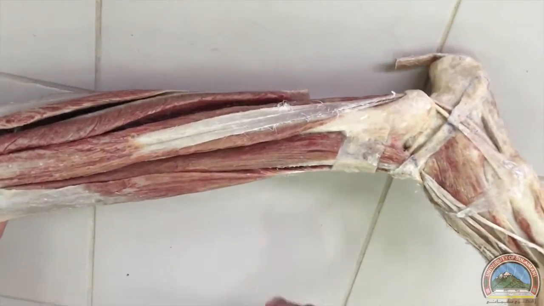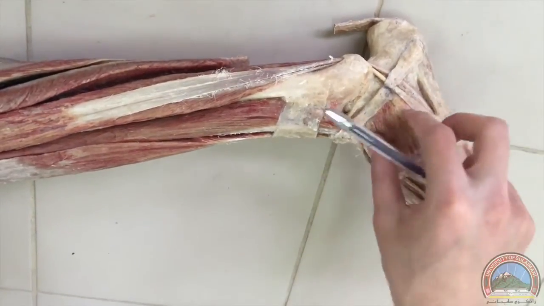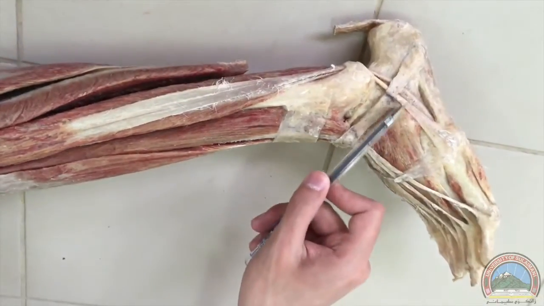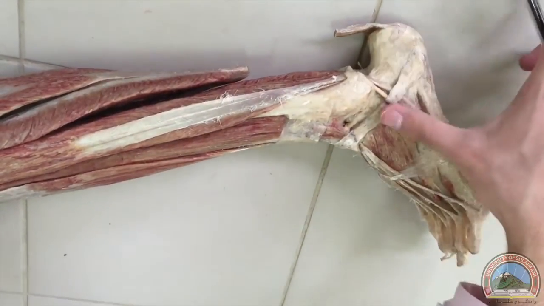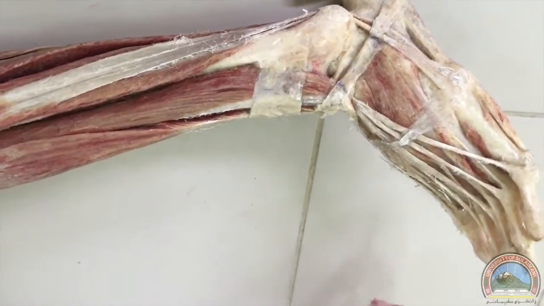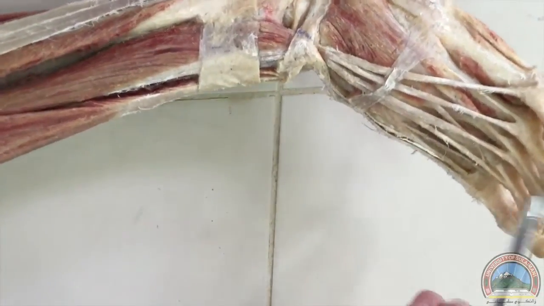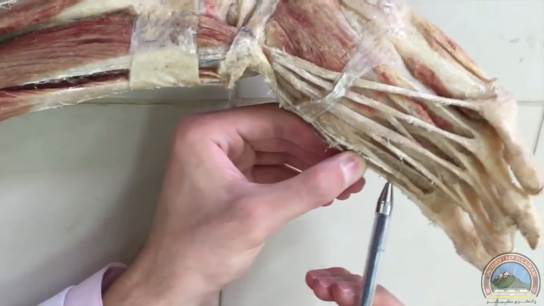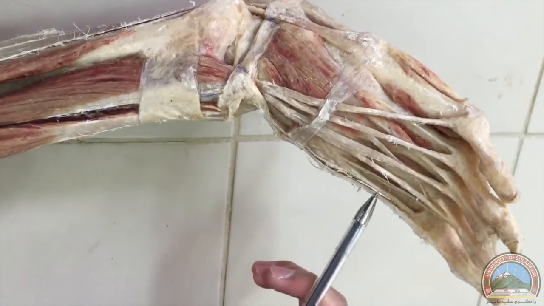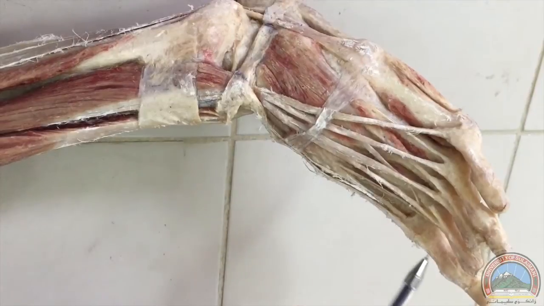And this is the extensor digitorum brevis. This large flat muscle is the extensor digitorum brevis, arising from the calcaneum, and it has four tendons into the big toe, second, third, and fourth toes. Here are the tendons. This is the tendon of the extensor digitorum brevis that goes to the big toe.